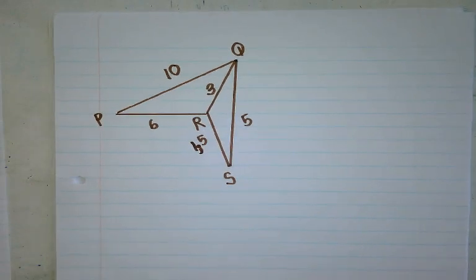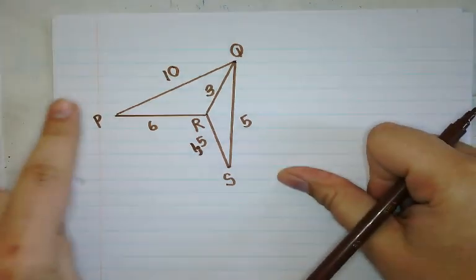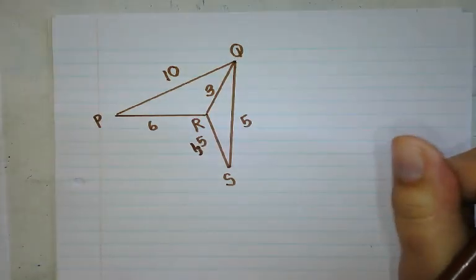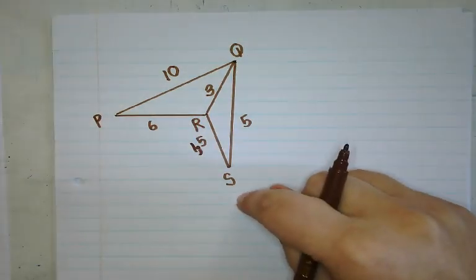It's 1.5, 1.5. And I want to prove similarity. Okay, so if we went alphabetically, we would say PQR and QRS.